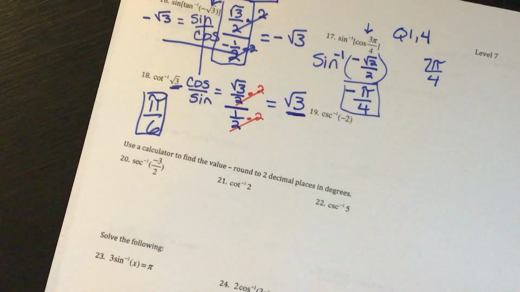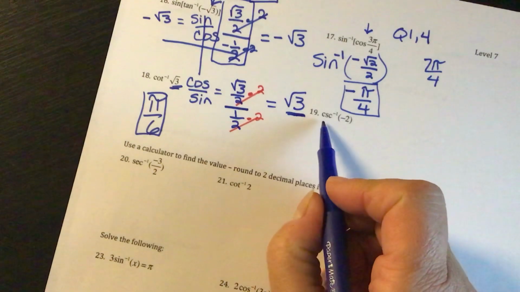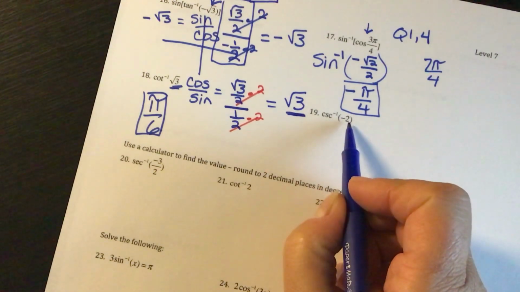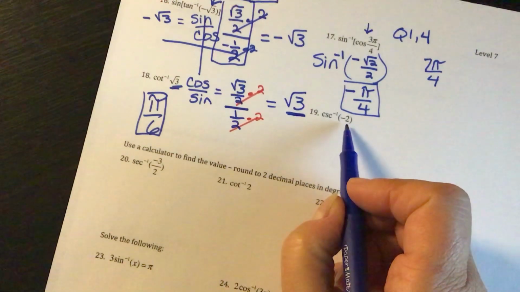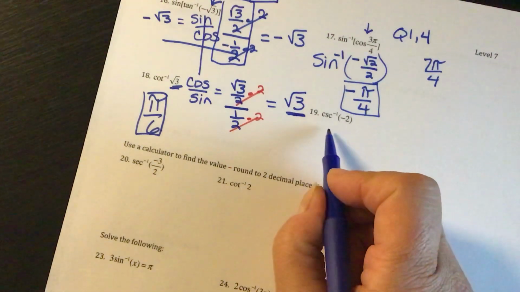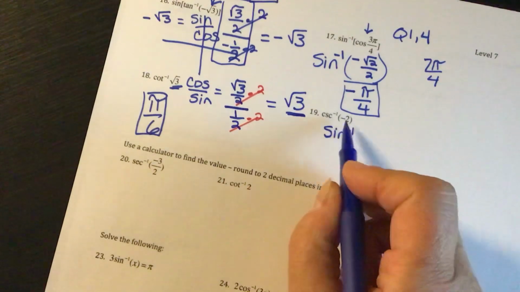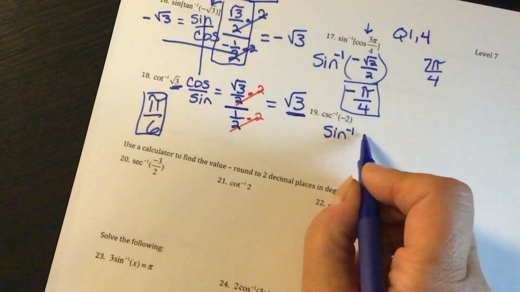So this one is the cosecant. What angle has a cosecant of -2? Now remember that cosecant is the reciprocal of sine. So I want to know what angle has a sine, and the reciprocal of -2 is -1/2.